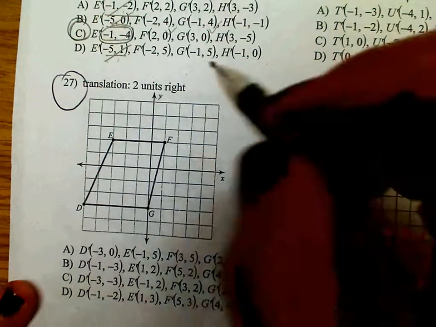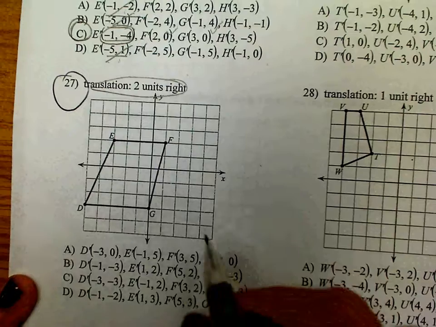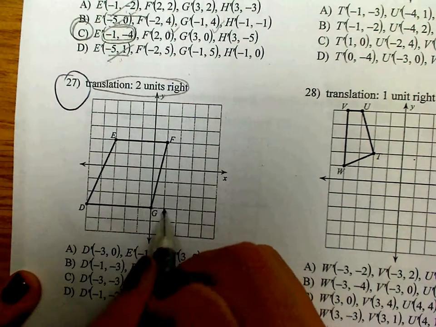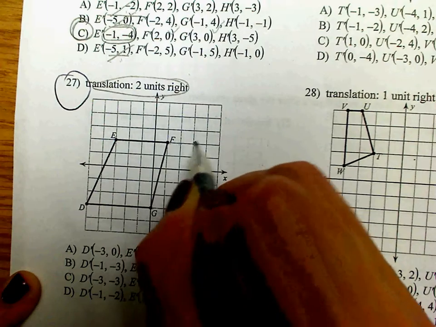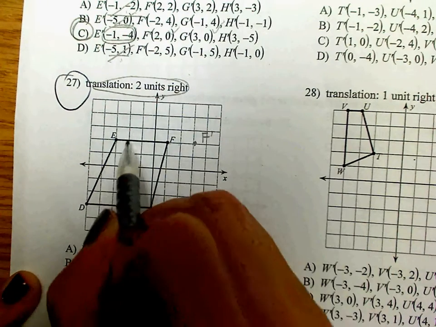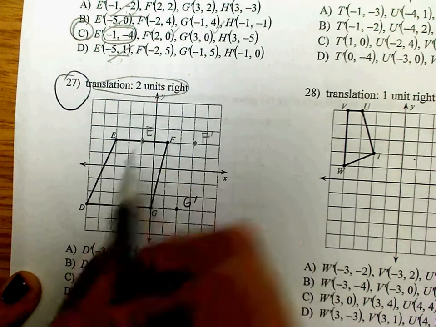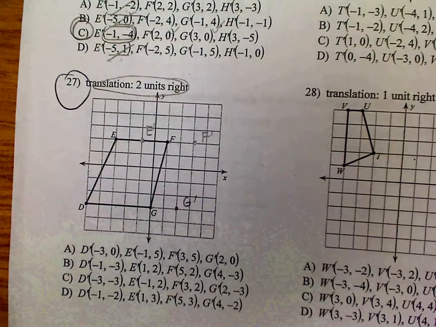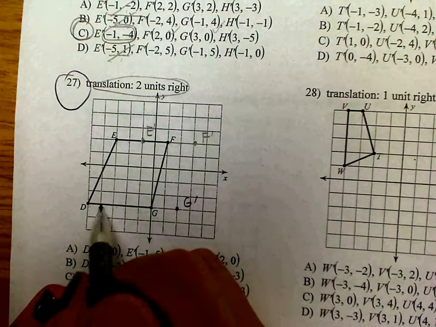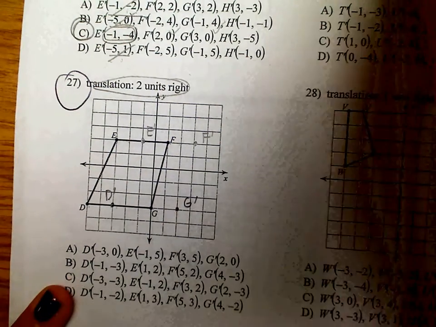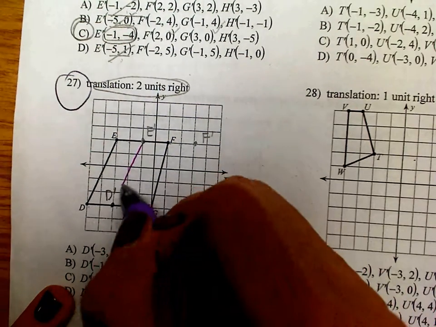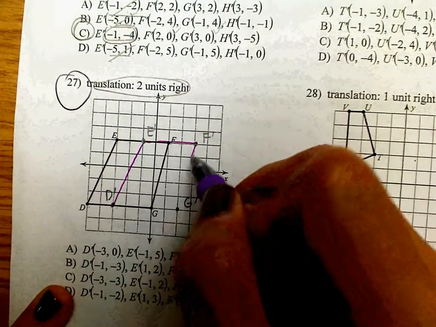This one says to translate 2 units to the right. So G is going to go 2 units to the right. F is going to go 2 units to the right. E is going to go 2 units to the right. D is going to go 2 units to the right. And yes, there's some overlap, and that's okay. If you want to use a colored pencil to not get confused, there it is.